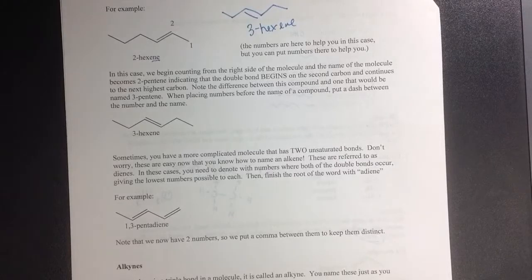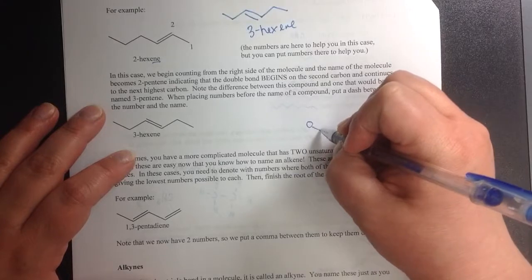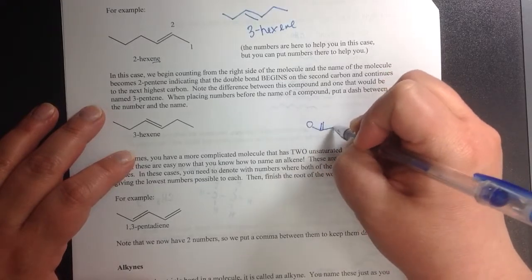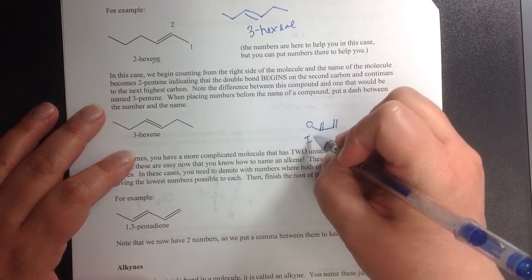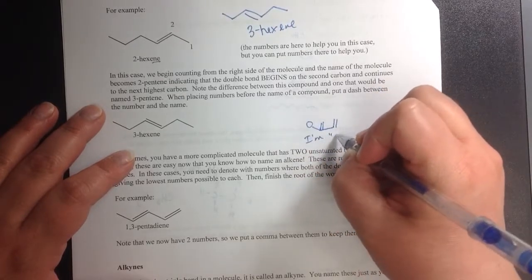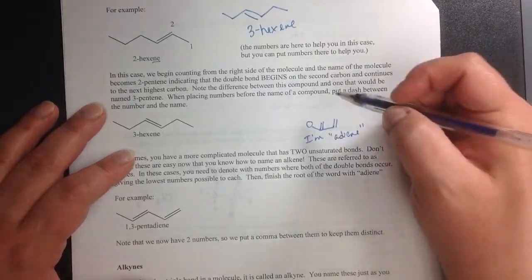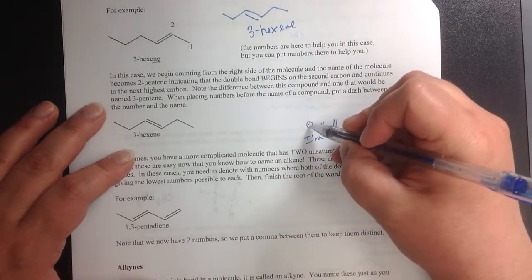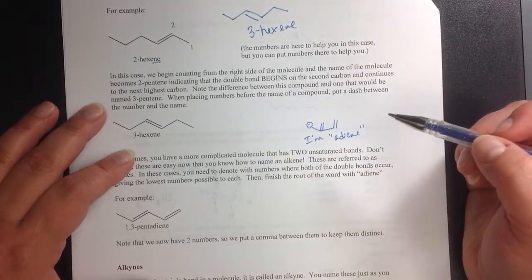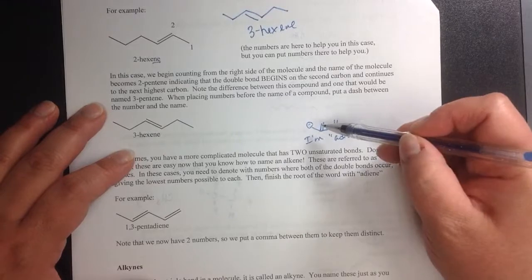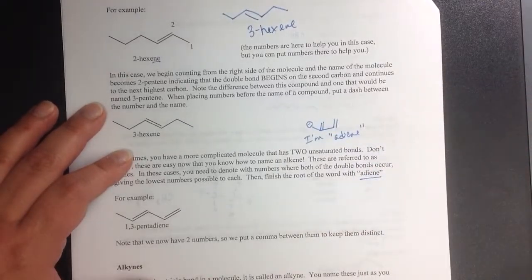Now, remember, I did this in class. I'm sure you've seen this joke before. I'm a-dying. Okay, so that's a little joke about this chemistry, because there are 2 double bonds in the same little guy here.